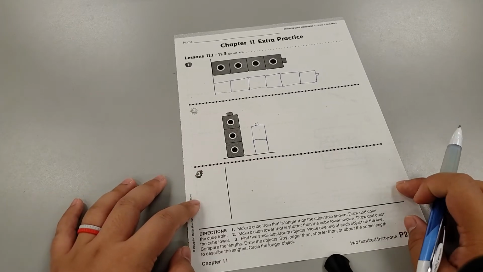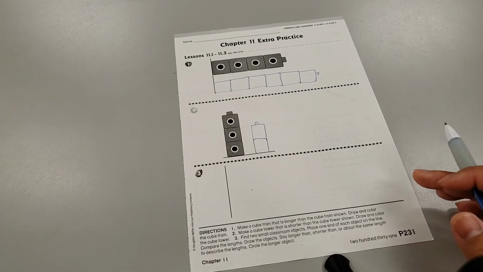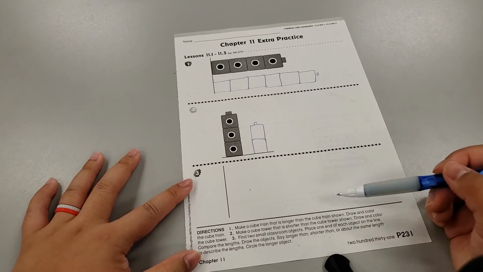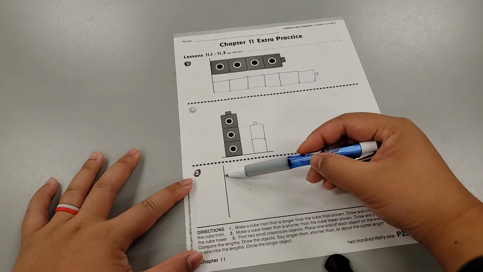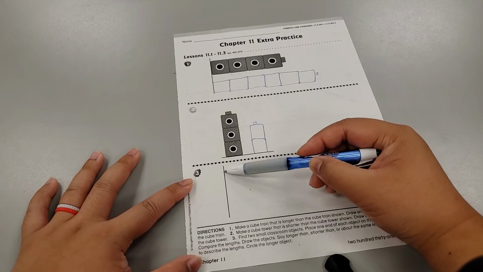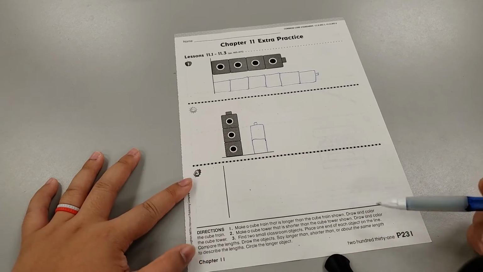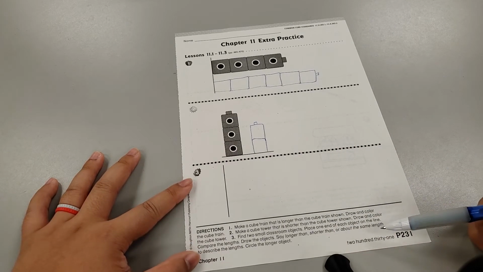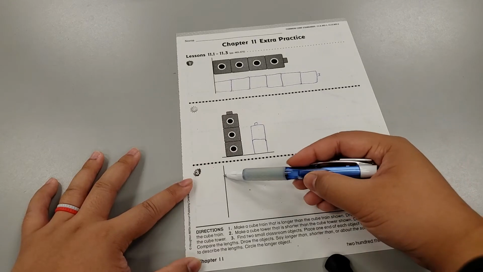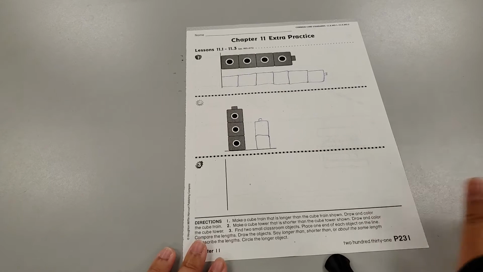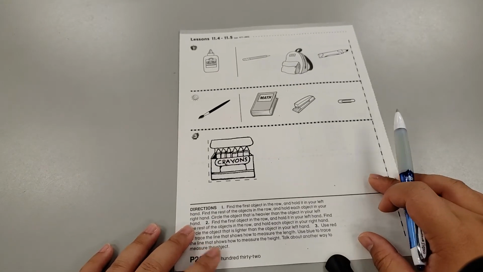Number 3, I am going to have you decide because it asks us to find 2 small classroom objects or 2 small household objects. Place the ends along the line and compare which is longer than, shorter than, or about the same length. Describe what you see and draw the objects that you chose. You'll be able to do that and have fun with that number 3.